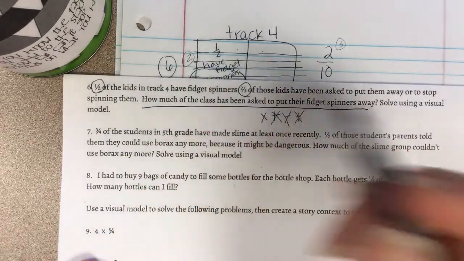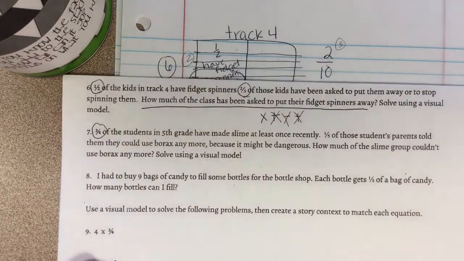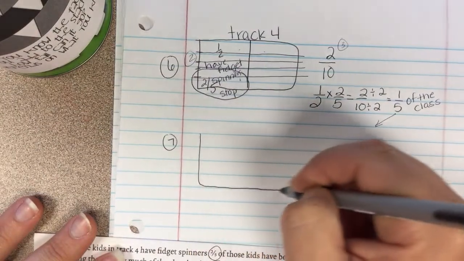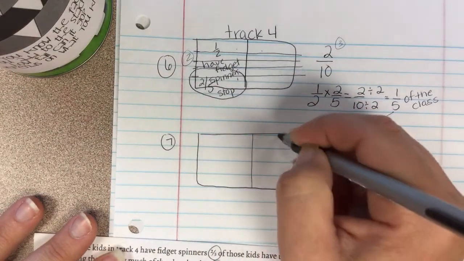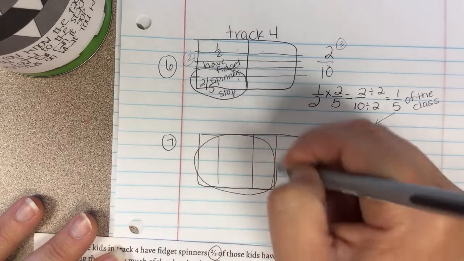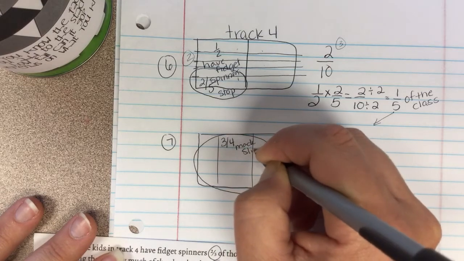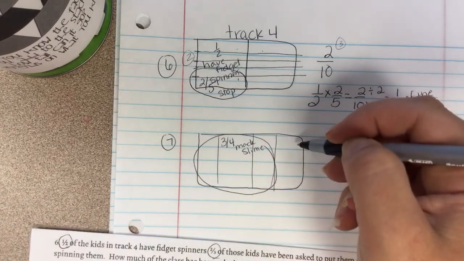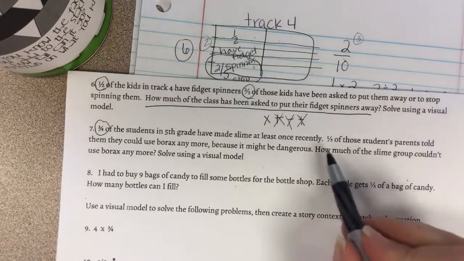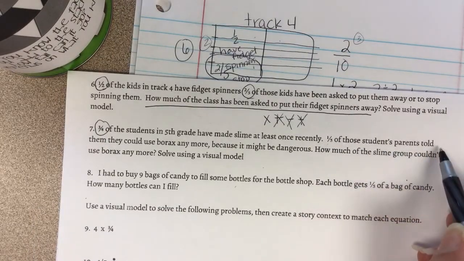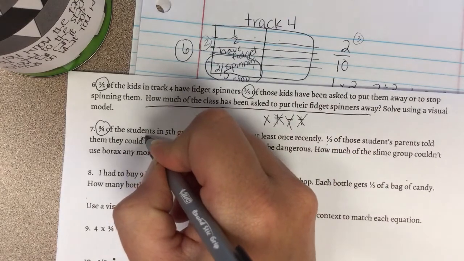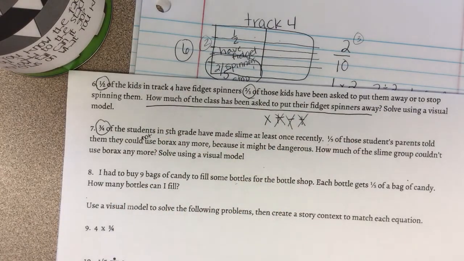3/4 of the students in 5th grade have made slime, at least once recently. Okay, so let's make a box. Let's represent 3/4 made slime. So there's some of them that don't care about slime where they can get their parents to buy them the supplies. 3/4 made slime. 1/5 of those students' parents told them they could not, typo, gotta make at least one typo in each page. I've been doing that recently. 1/5 of those students' parents told them they couldn't use borax anymore because it might be dangerous.